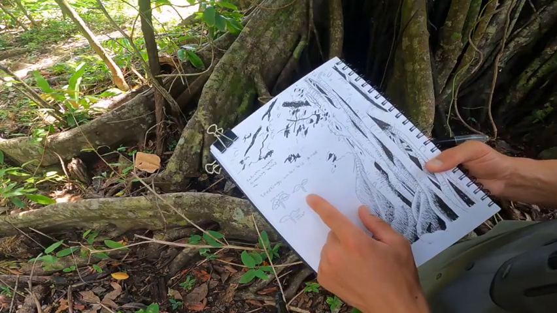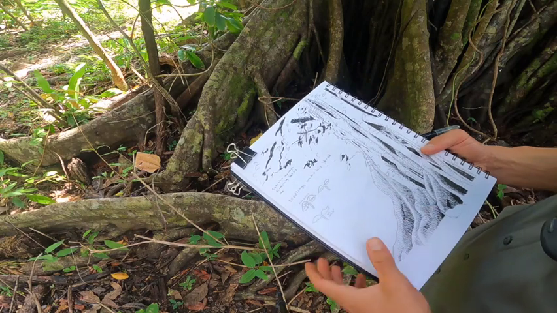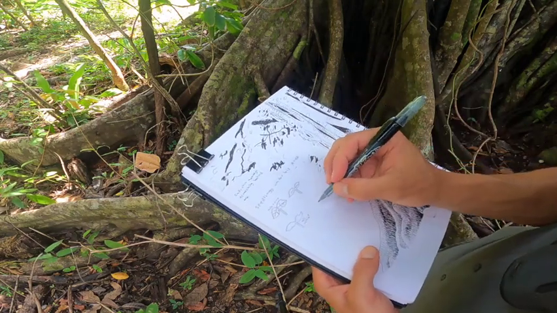Okay, so I got like 3 main kinds of germinating. Oh, I see something else. It's monocot, it looks like.